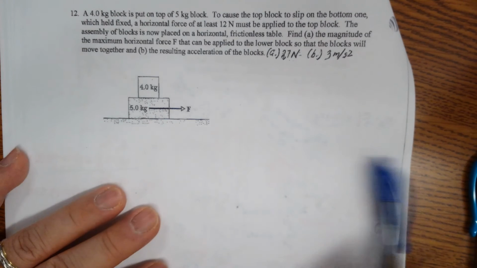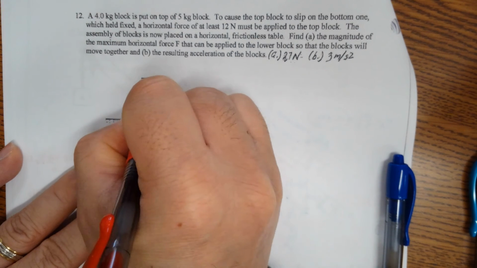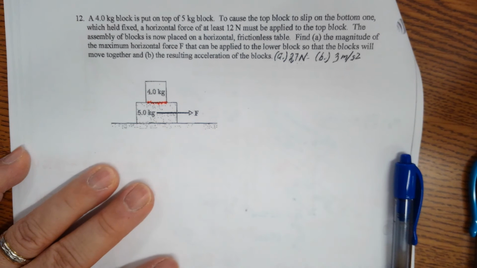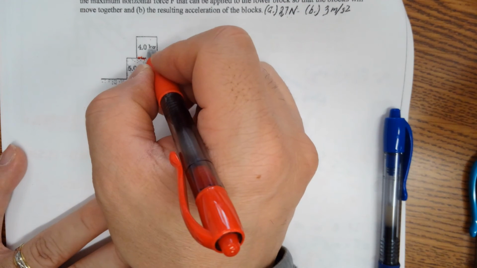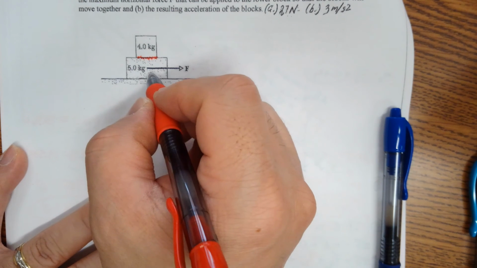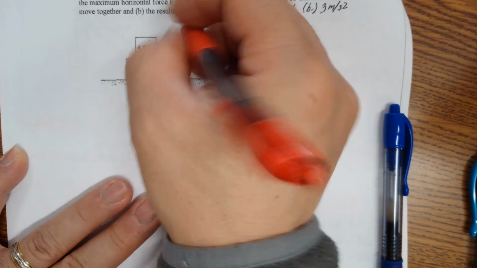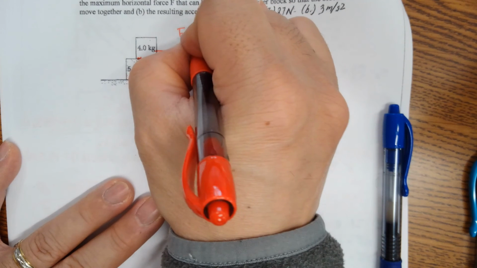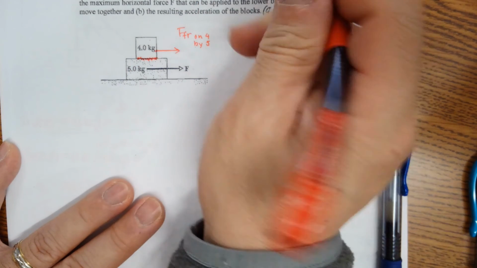So let's understand that there's friction between these two. The friction on the top block by the bottom block is going to be going in this direction, okay? So the friction on 4 by 5.